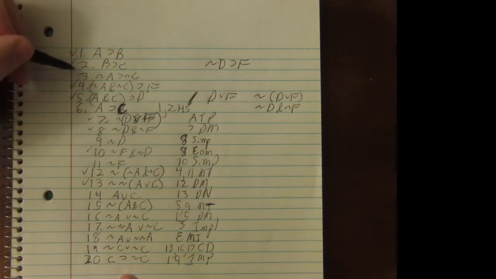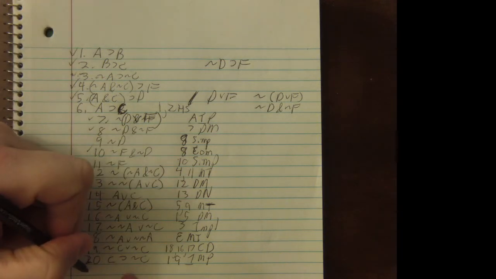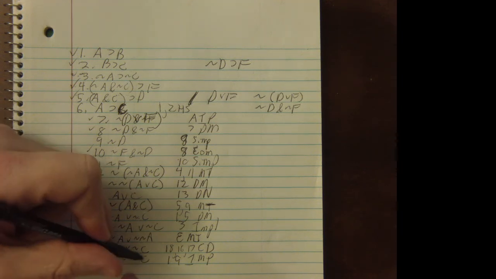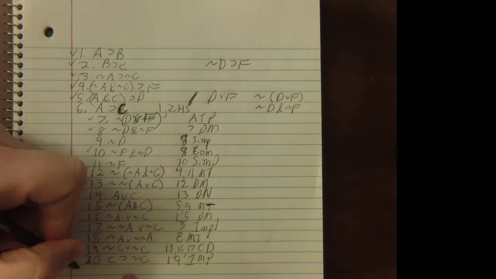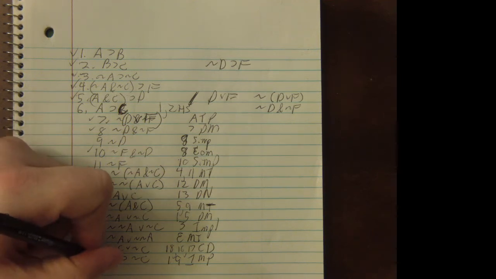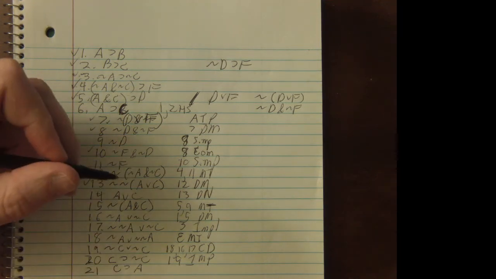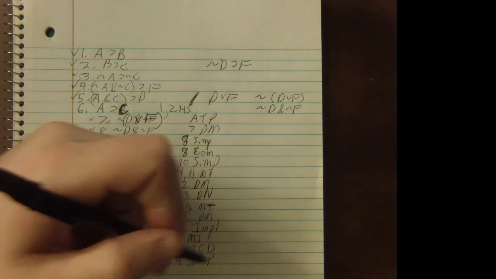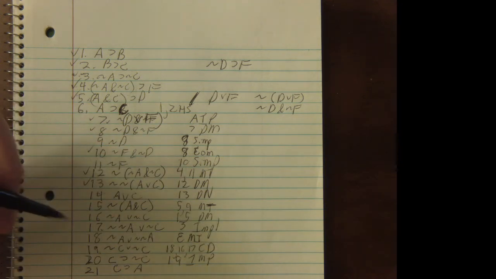But we still haven't really used line 3 very much. And so we might go to line 3 and go, well, C hooks A, which is transposition.